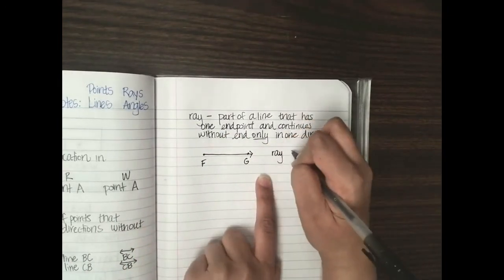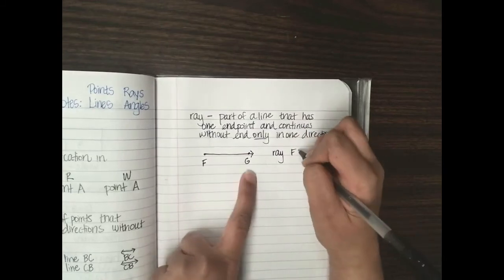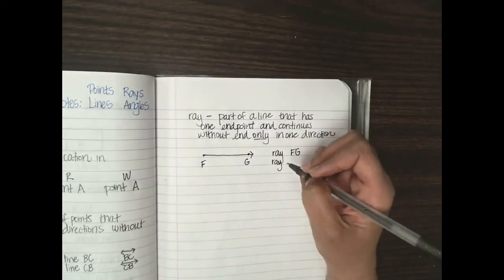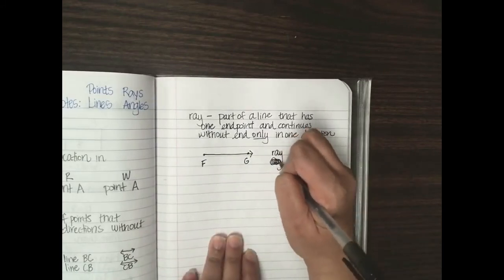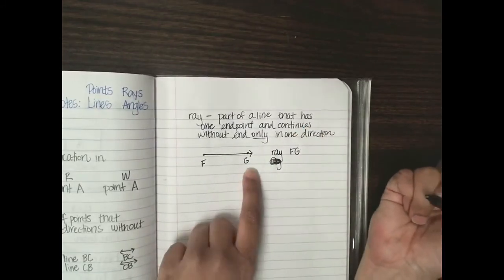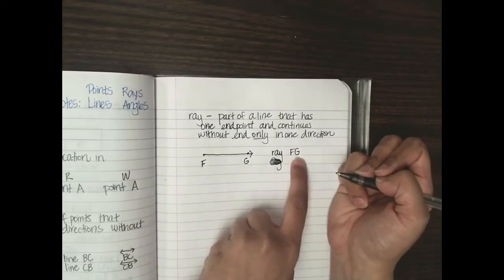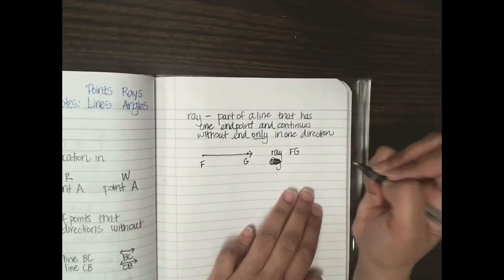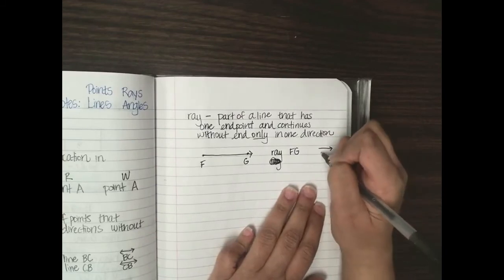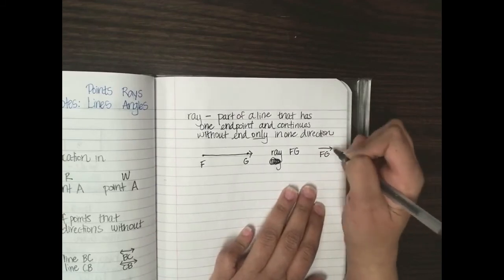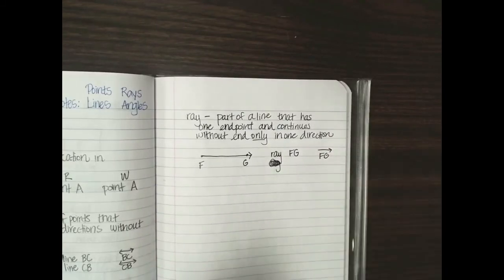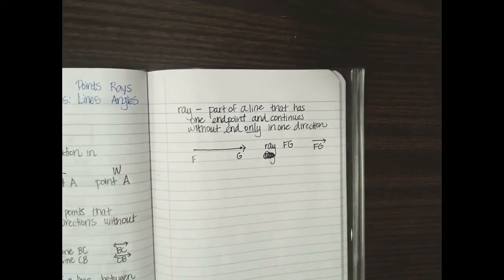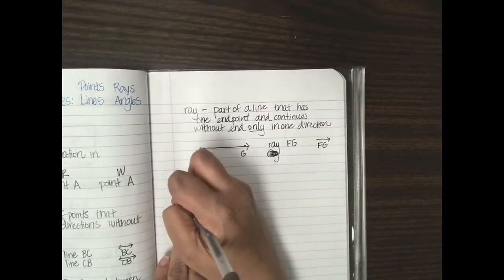The way to read it would be, I would say that's ray FG. Actually, that's the only way to read it, because you're not going to say GF. The last letter is showing the direction it's going. And then the way to write it is you would draw a ray like that, and then draw an arrow that way.